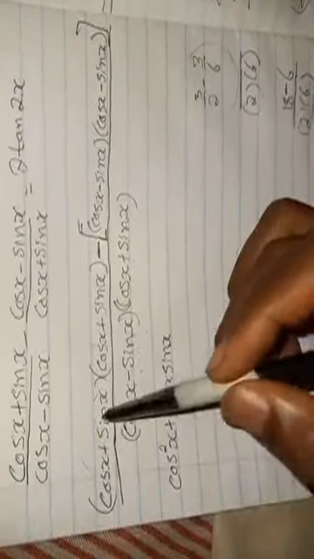We are here. Cos x times cos x is cos squared x, and then cos x multiplied by sin x is cos x sin x. Then again, we started with cos x multiplied by cos x and got cos squared x, and then cos x multiplied by sin x, we got cos x sin x. Now we're coming to sin x multiplied by cos x.